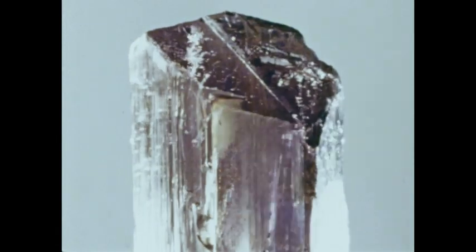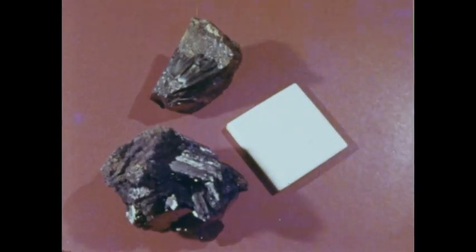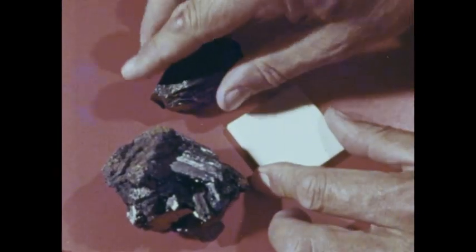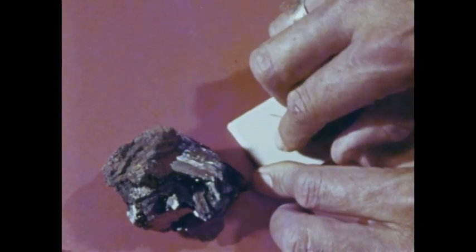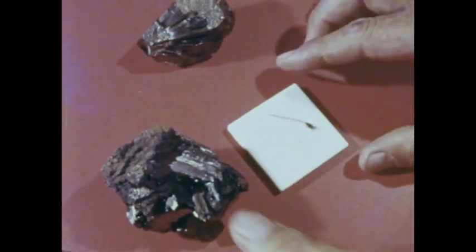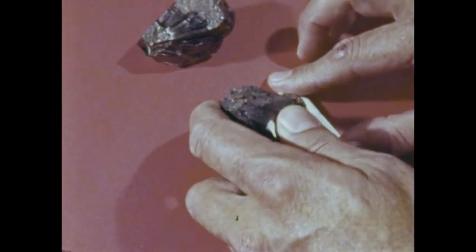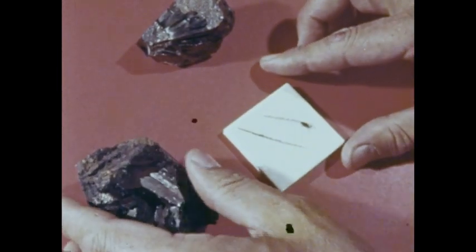Some, like this crystal of spodumene, appear to change color when being rotated. But in many minerals, the color we see in large specimens may not be their true color. Only the powder of these black minerals will indicate their true color. A powder trace is produced by rubbing each mineral across a piece of unglazed tile in what is called a streak test. The test shows one mineral is actually reddish-brown, the other black.